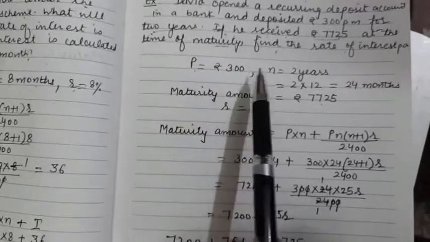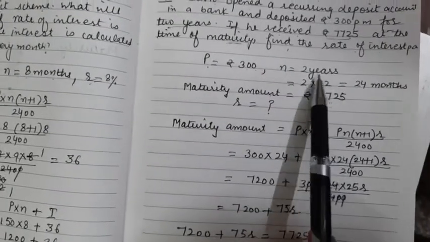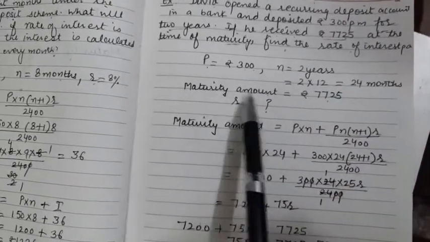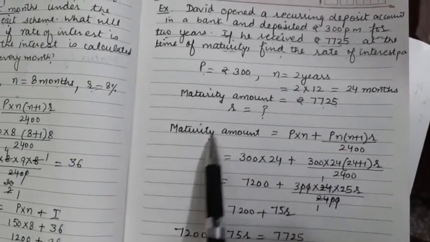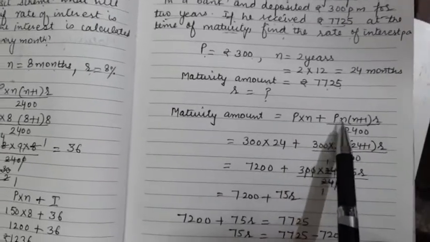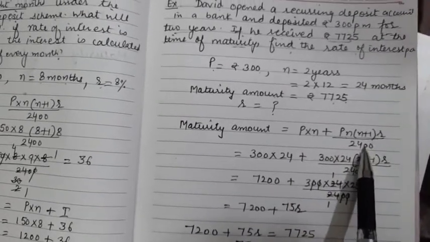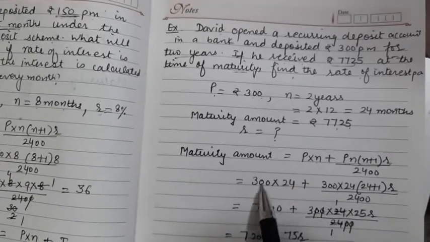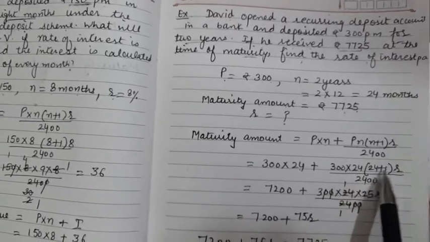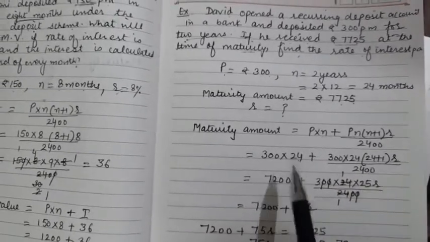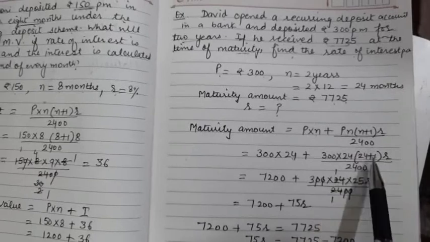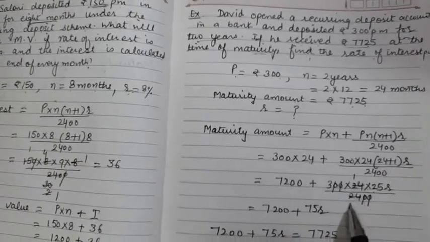I repeat it. We are given P rupees 300 and 2 years. It equals 24 months. Maturity amount is 7725. First we calculate the maturity amount by using the formula P into n plus P into n plus 1 into R over 2400. Putting the values of P and n, we get 300 into 24 plus 300 into 24 into 24 plus 1 R over 2400. 300 into 24 is 7200 plus 300 into 24 into 25 R over 2400.